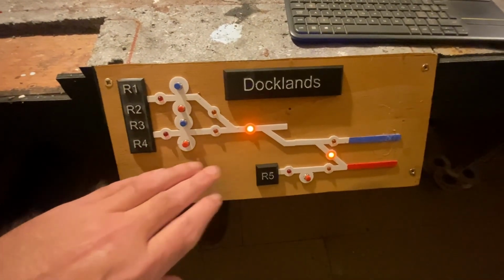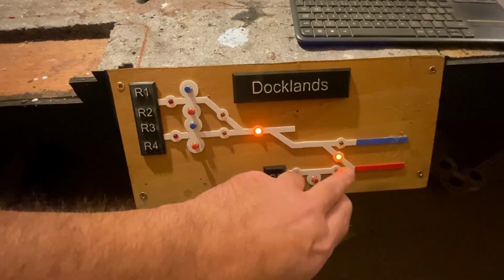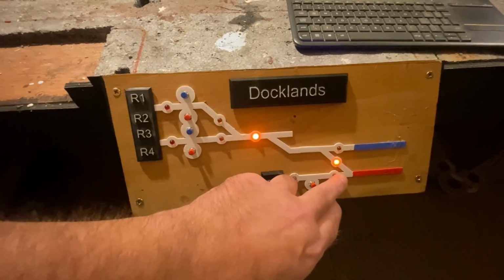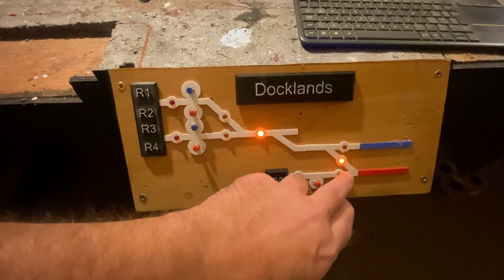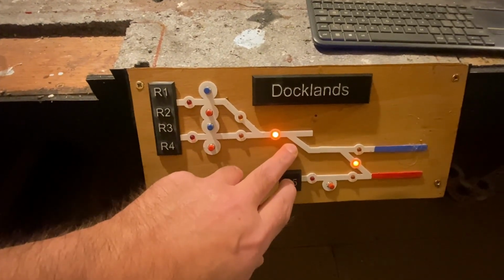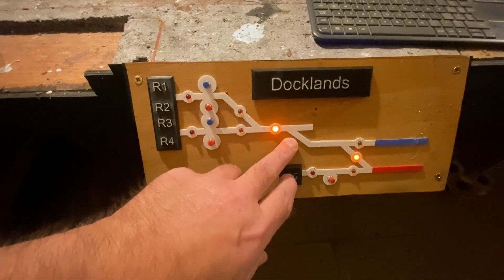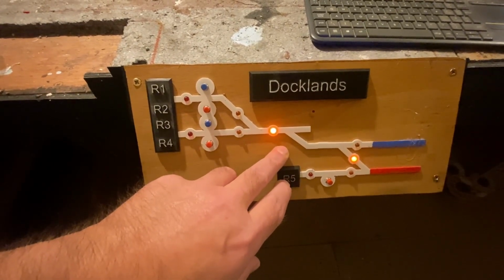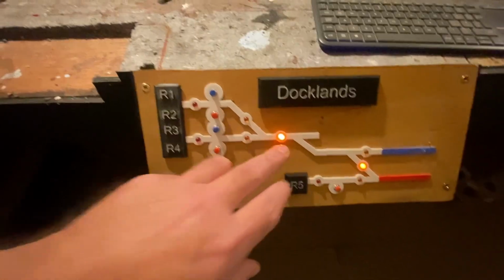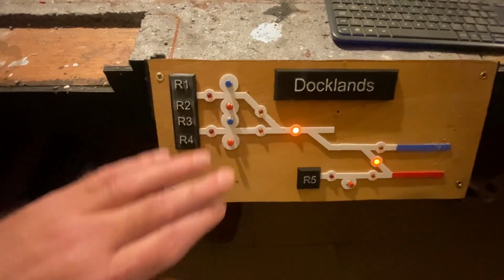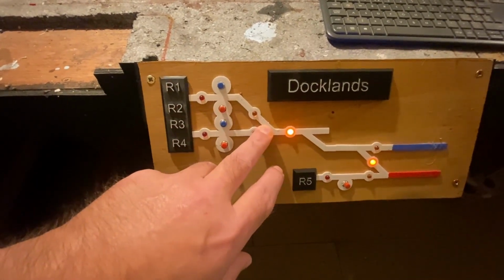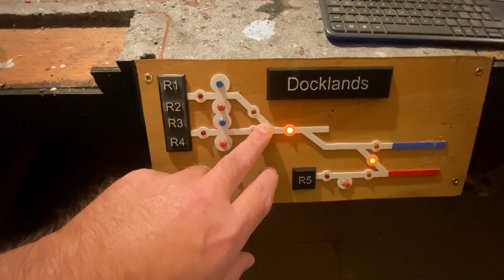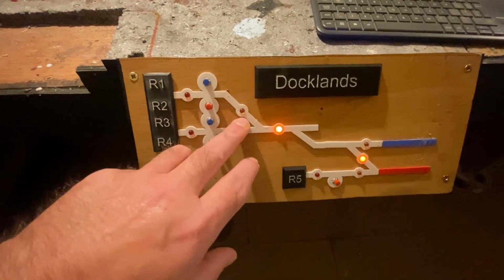So here you can see the Mimic panel here, and it's showing that these turnouts here are both in the thrown position. This turnout here, which is turnout 2, is in the thrown position. Now, if I want to change the position of the platform that it's going to go into, I've got these ones here. Now, at the moment, because I haven't got turnout 1 set up, which is Peel, this is not going to do what I want.